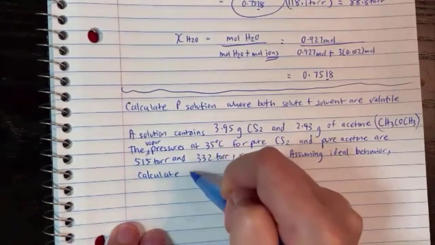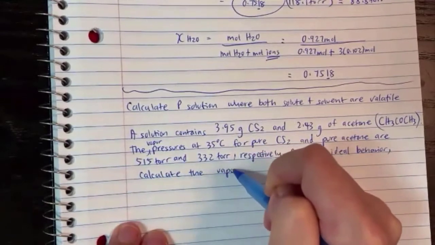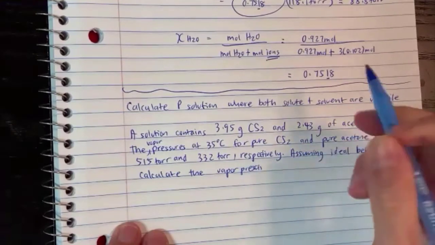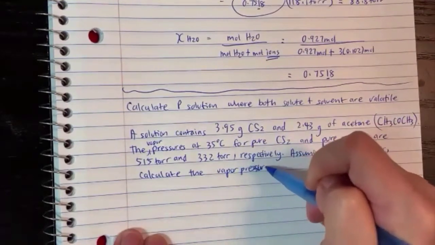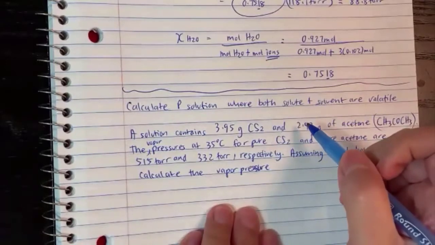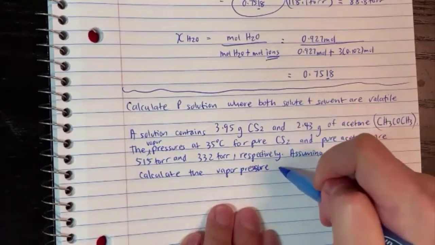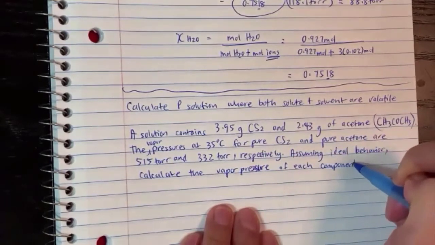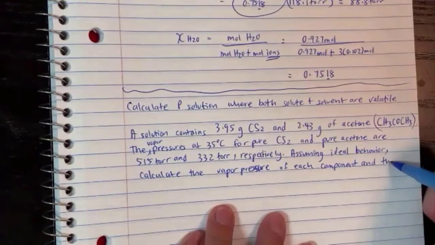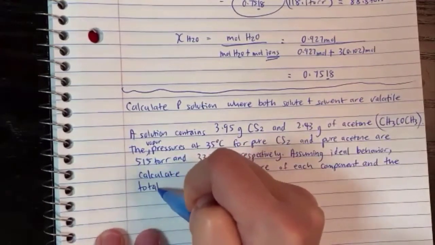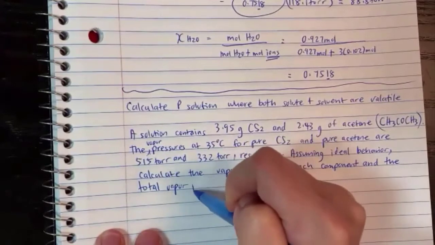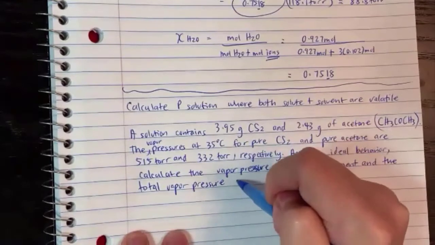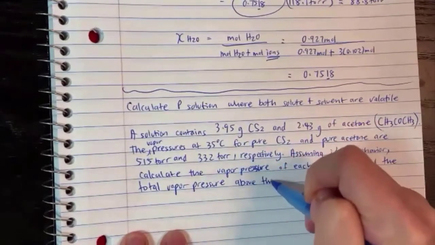Calculate the vapor pressure of each component and the total vapor pressure above the solution.